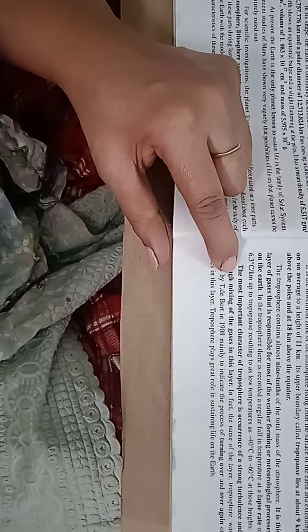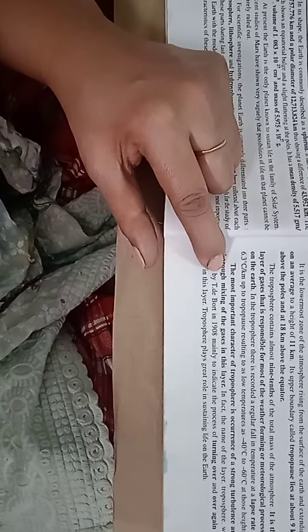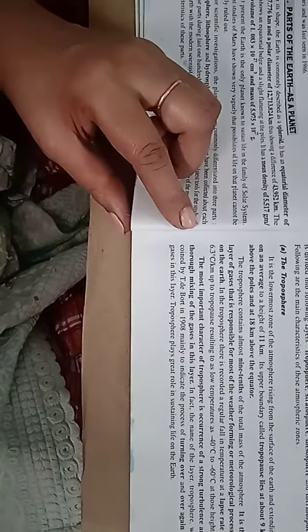In the troposphere, there is a recorded regular fall in temperature at a lapse rate of 6.3 degrees Celsius per kilometer up to the tropopause, resulting in temperatures as low as minus 40 degrees Celsius to minus 60 degrees Celsius at those heights.